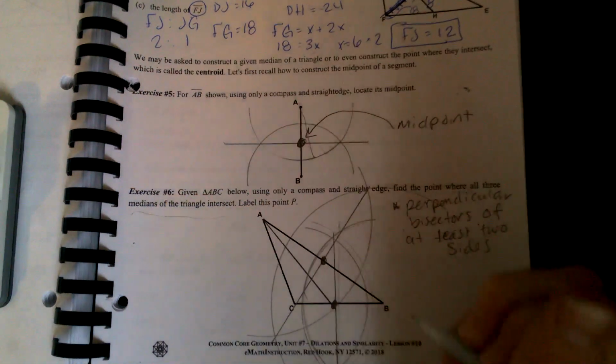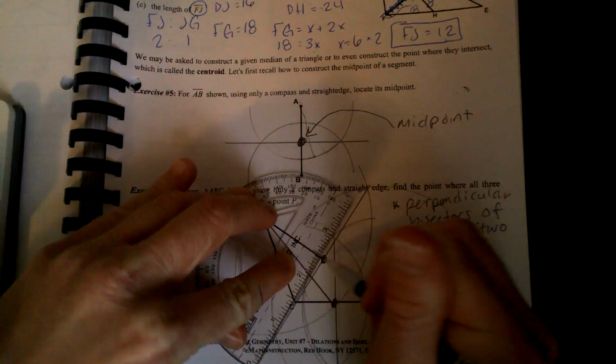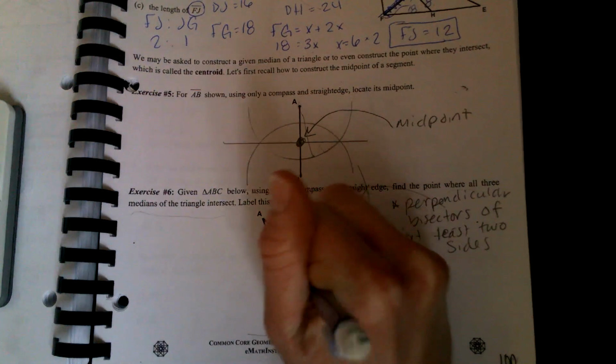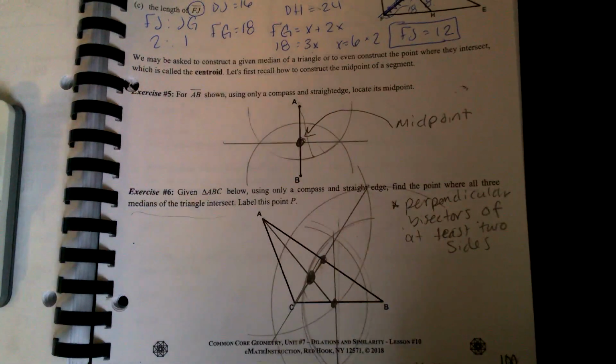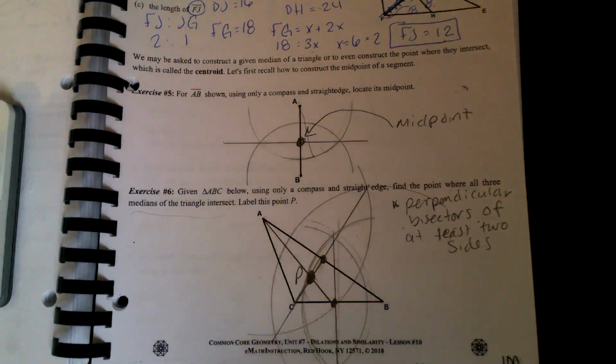So the median is drawn from point C to this other midpoint across from it. So this point right here is point P. Okay, so this is where the medians should intersect.